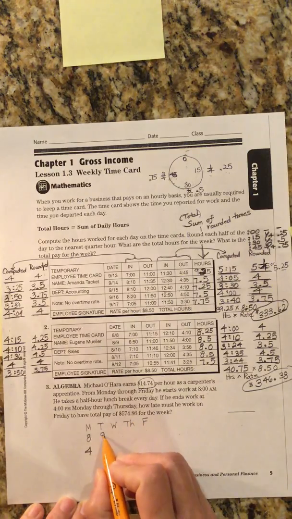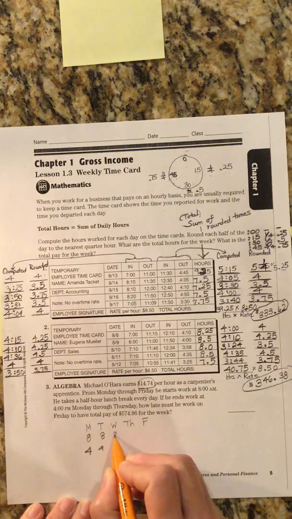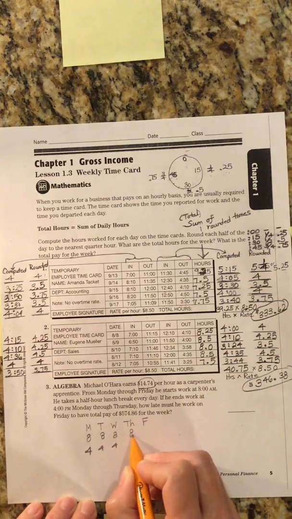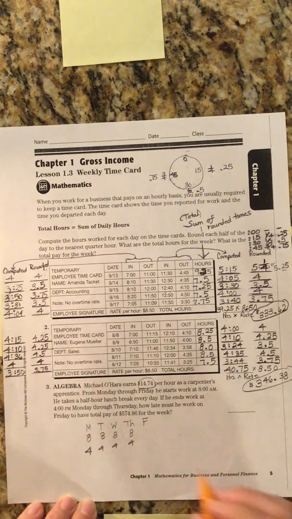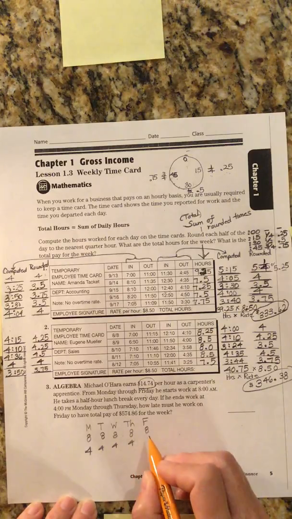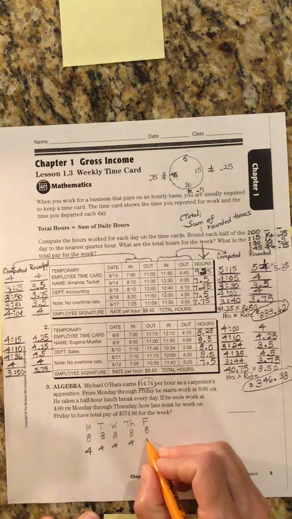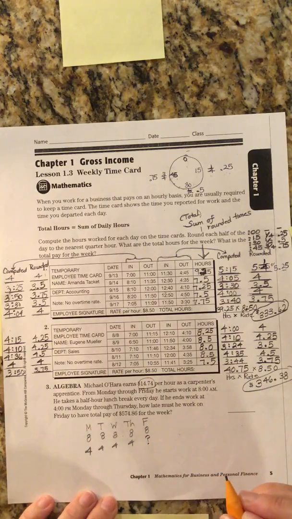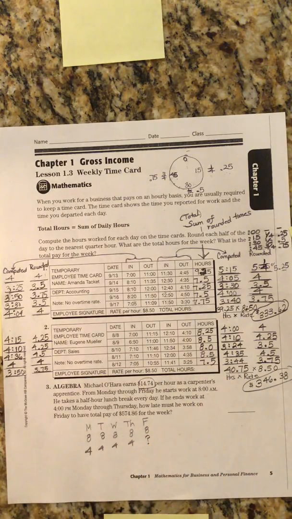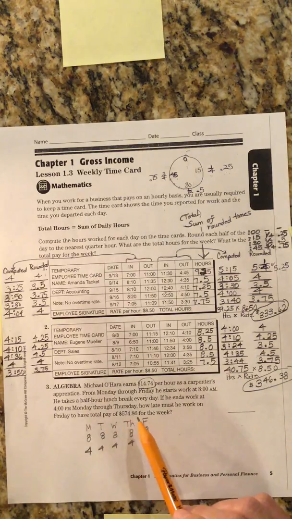Okay, so he's working 8 to 4, 8 to 4, 8 to 4, Monday through Thursday, okay? Again, he starts work on Friday at 8, but this is kind of our unknown. We're not really sure what this is going to be, how many extra hours he has to work, okay? And we do know that he takes a half-hour lunch break.